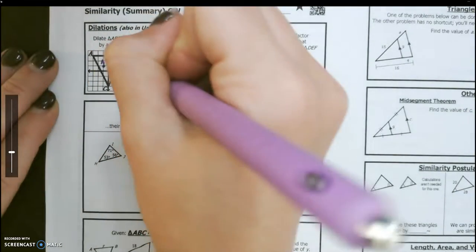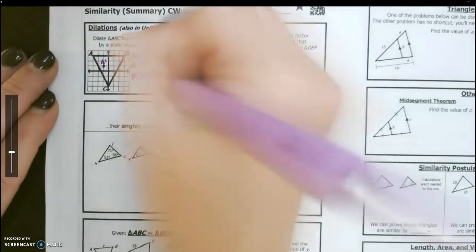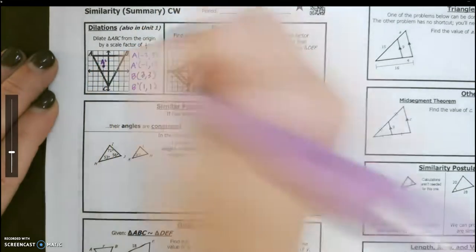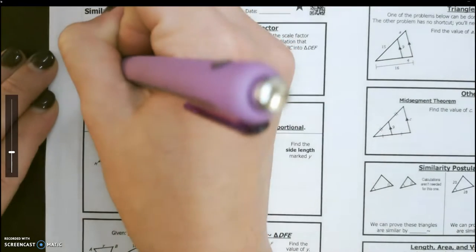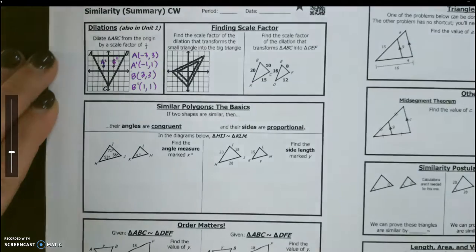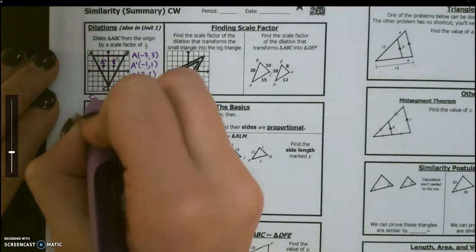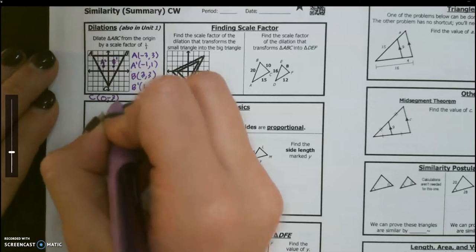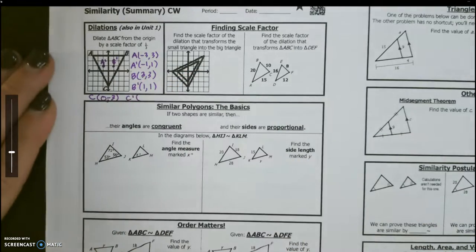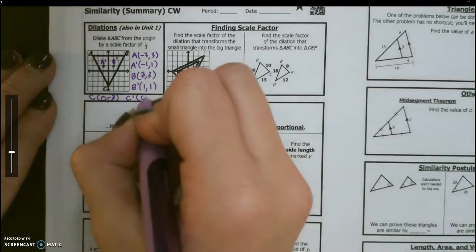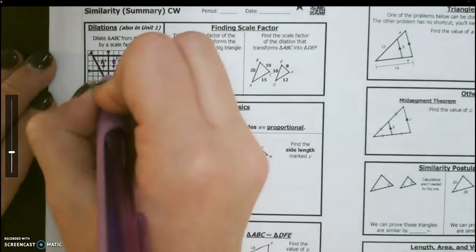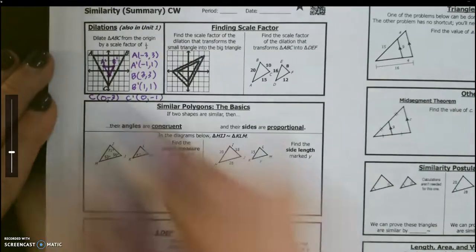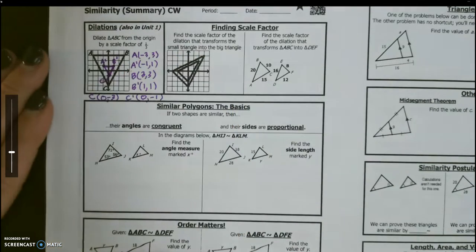Then we can repeat the same thing for B. B is at 3, 3. If I multiply that by the scale factor, that means B prime is going to be 1, 1. Last but not least, we can write down C. C is originally at 0, -3. So if you multiply that by 1/3, 0 times anything is 0, so C prime is 0, -1. And we will label that one C prime.